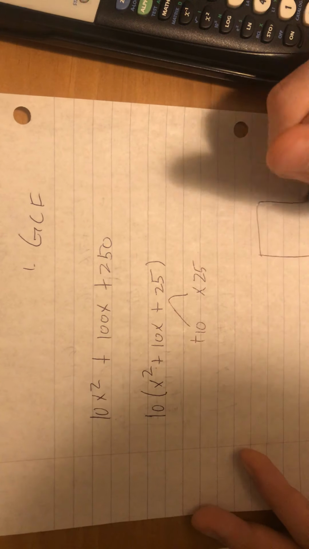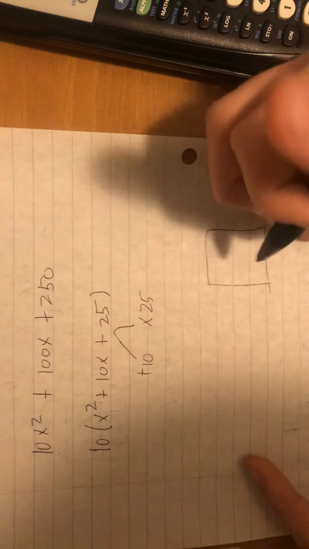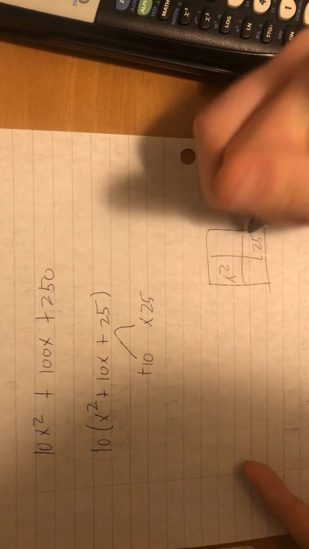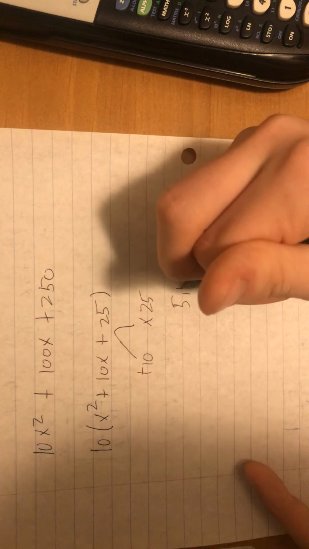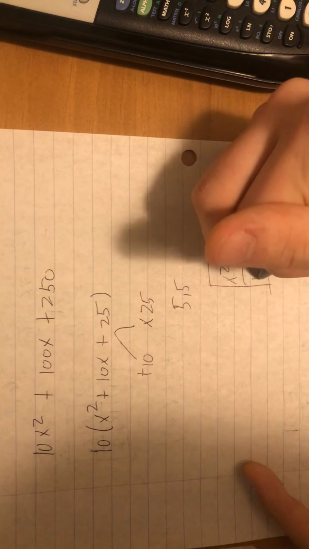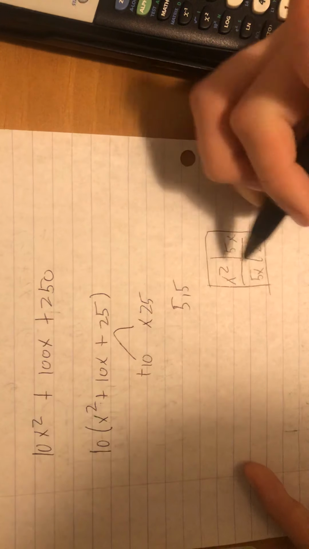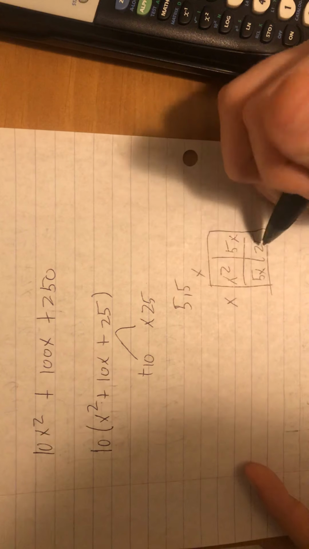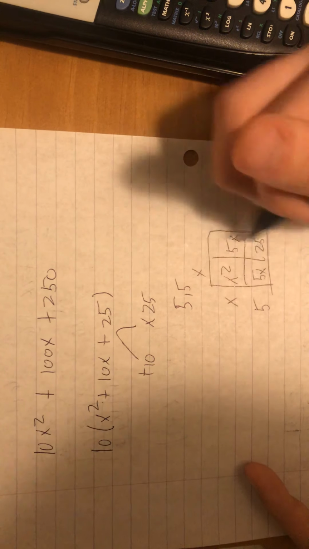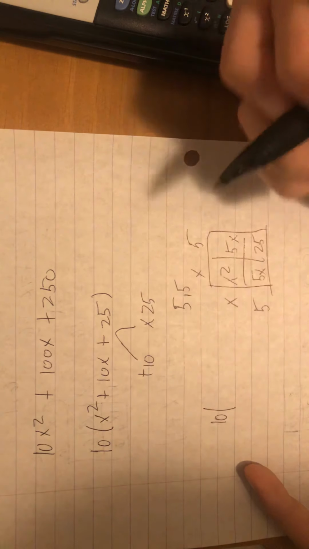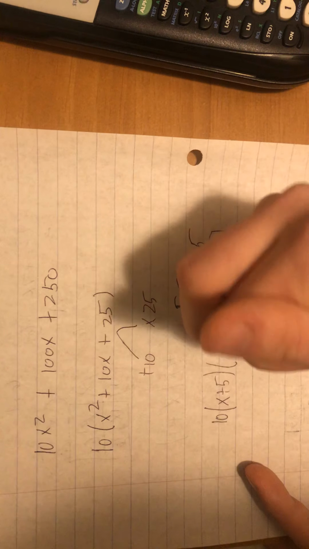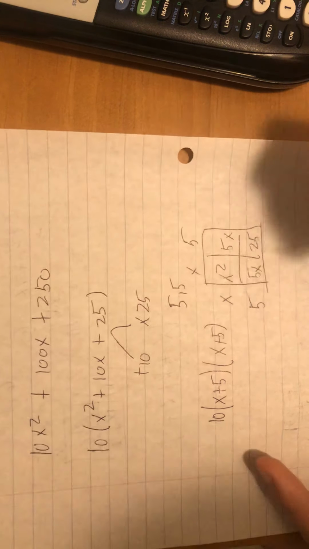So when we do our factor box for this one, move this up a little bit, we want x squared, 25, and we said it was 5 and 5. So 5 goes here, 5 goes here, x and x. And then find common factors. So this one has x, this one has x, this one has 5, and this one has 5. And this one is simple, but we want to make sure we pull this 10 back here, x plus 5 for these two, and then the same thing, x plus 5.